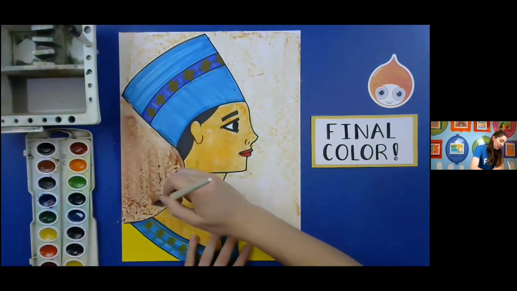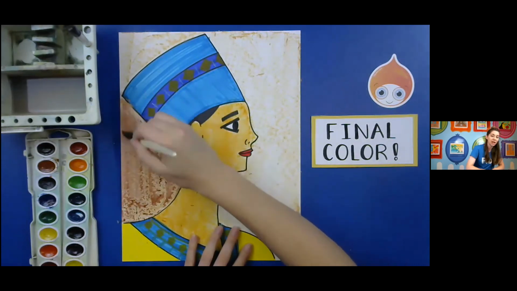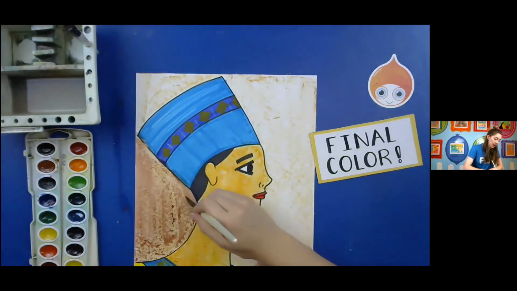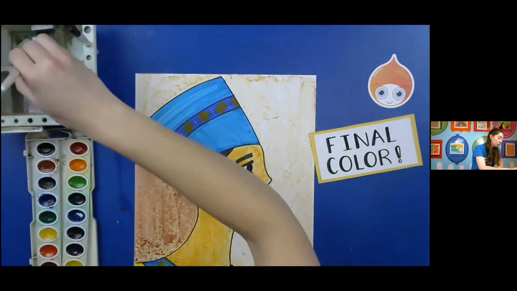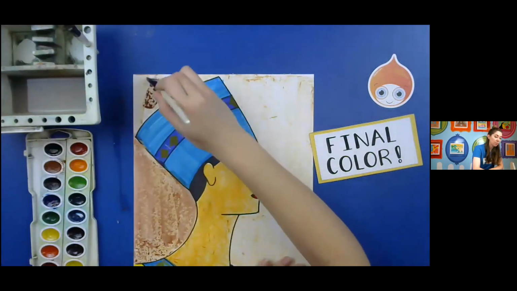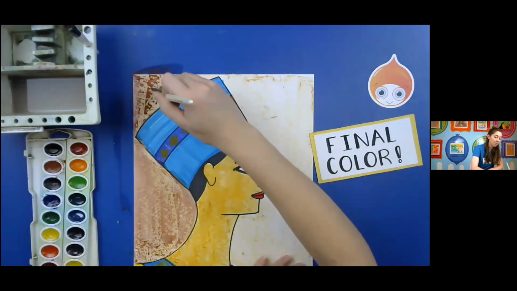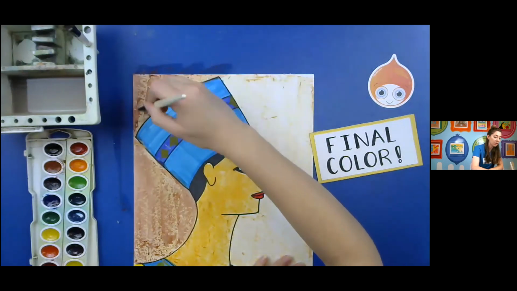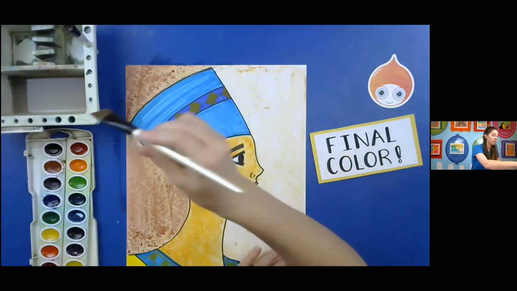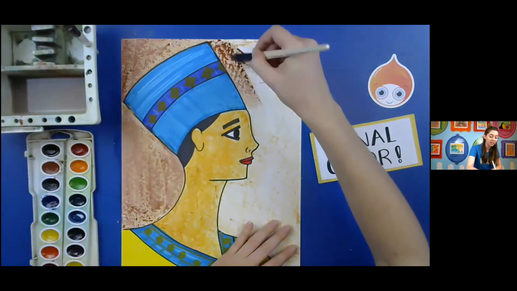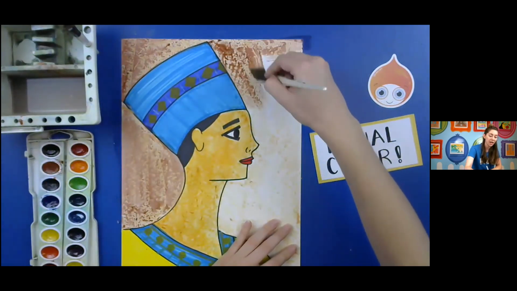Now, if you do have little puddles, you can get a towel, and you can just kind of very gently tap the water, and it will come onto the towel. But try not to go on your crown or on your Nefertiti face today because it's going to get rid of the marker and it won't cover very nice. So just be careful.